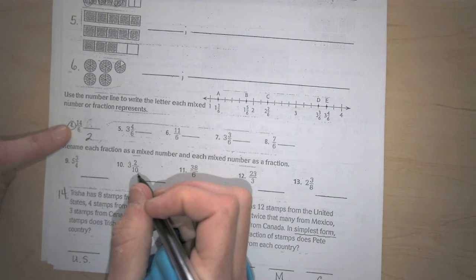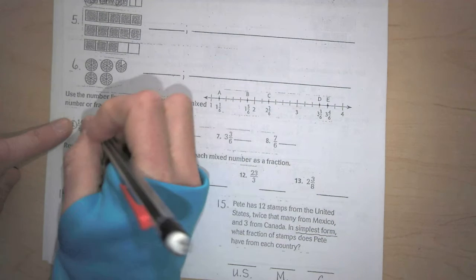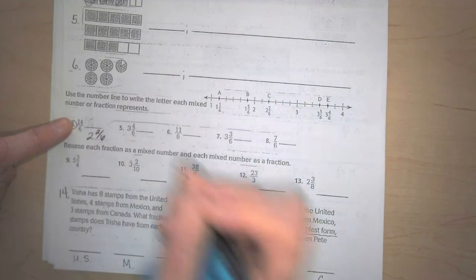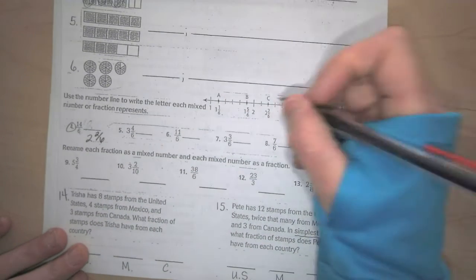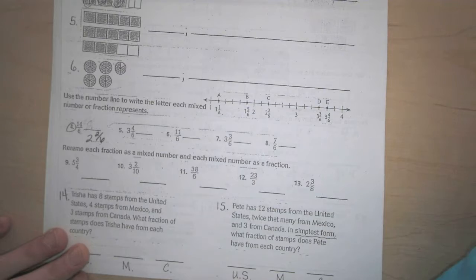So 6 times 2 is 12. 12 to 14, I have 2 left over. Keep my denominator the same. So my next number will be 2 and 2/6. So I can find 2 and 2/6 on the number line. And it's letter C. So my answer is letter C.